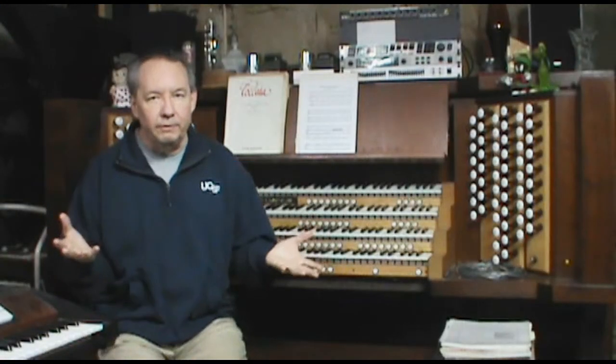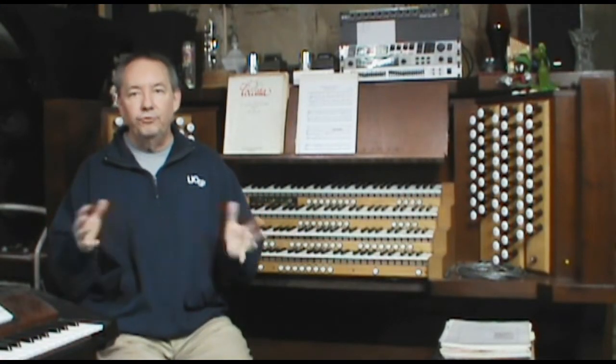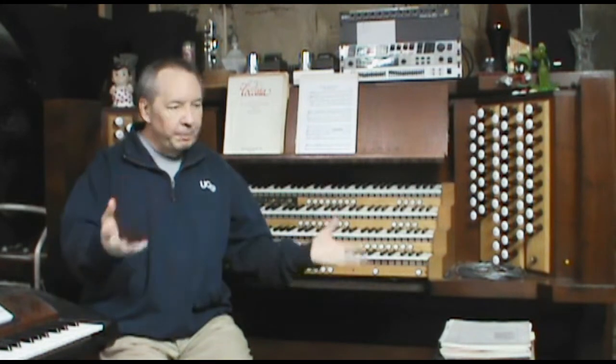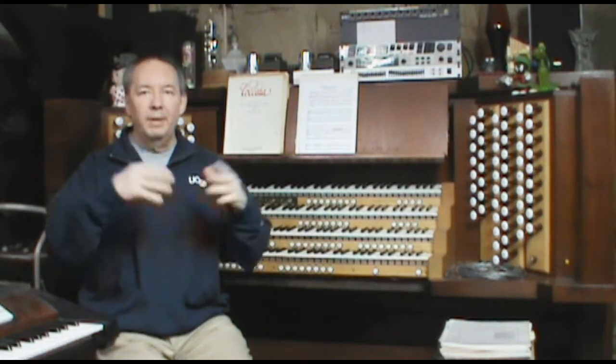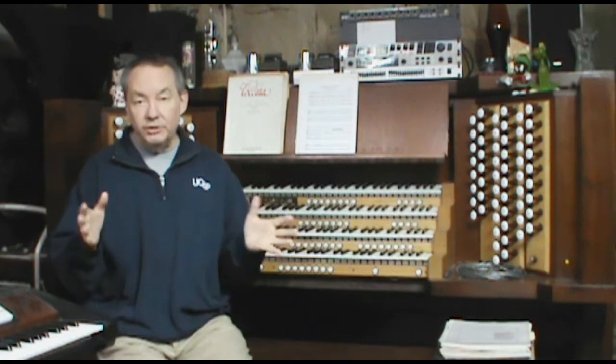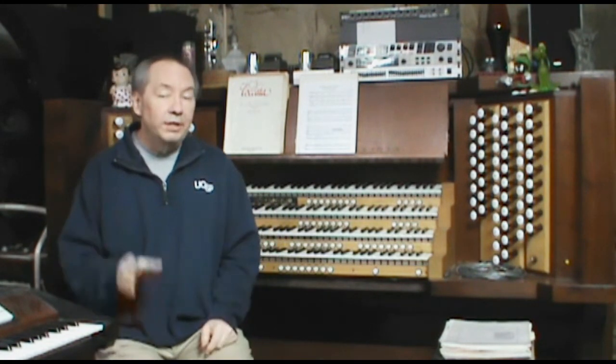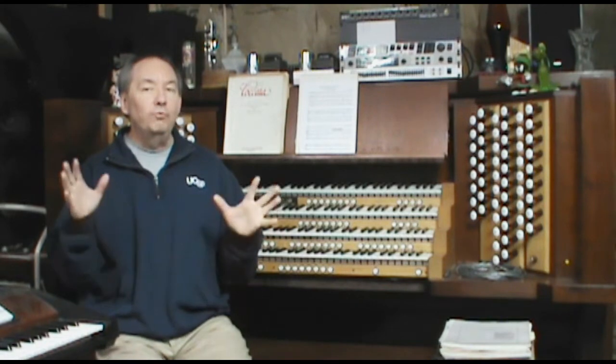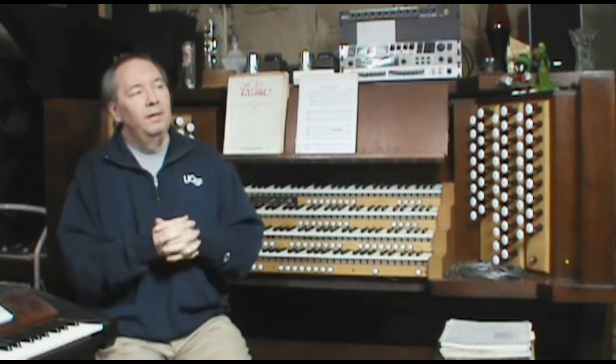So back when I first conceived of this idea of doing music this way, where I would use pipe organ tones but augmented by looping and different effects devices, the first thing I thought of was, wow, could I do this with an actual pipe organ?